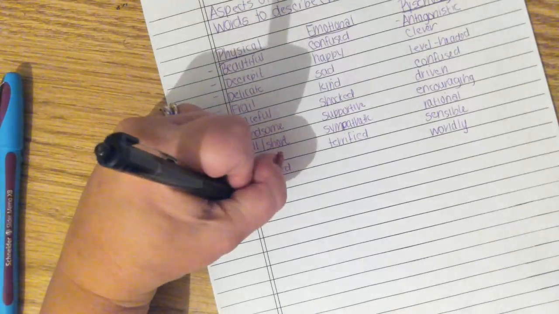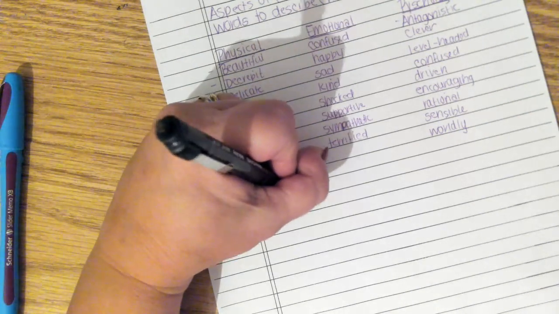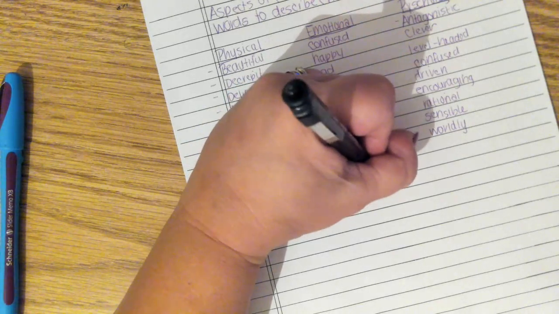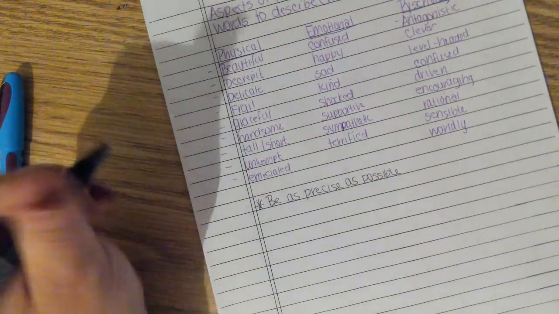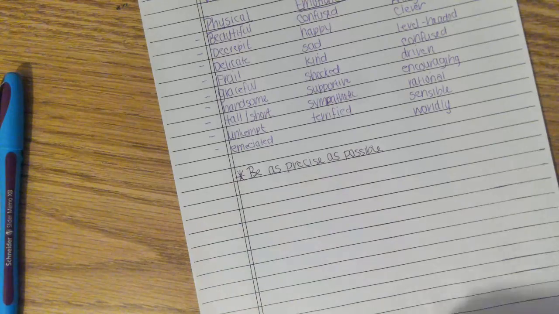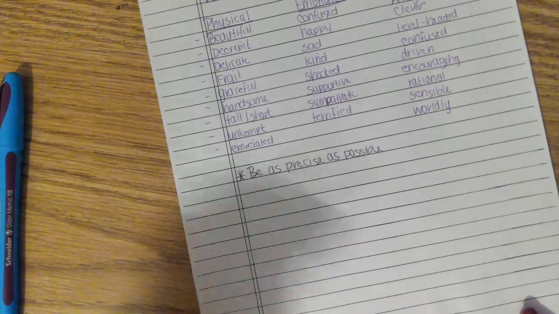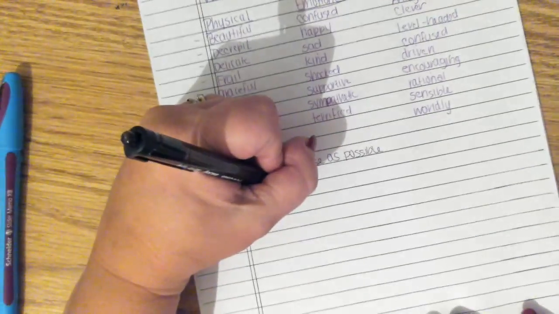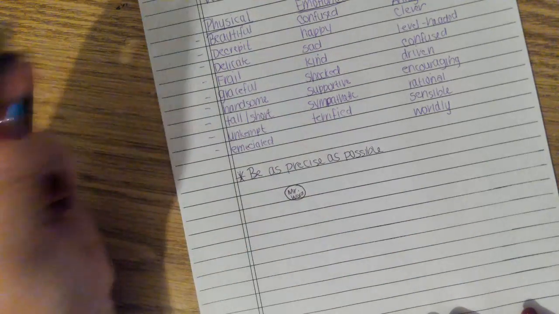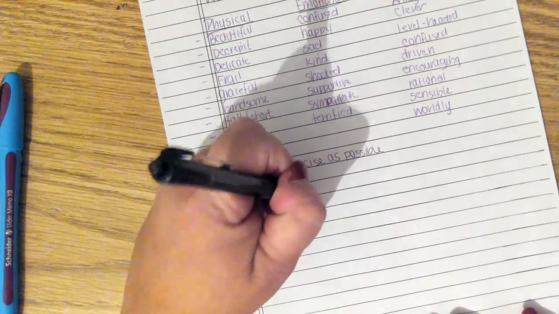One thing when you're doing characterization, you need to be as precise as possible. So right now, I would like you to think of a character or a person, a friend or family member in your life that you can characterize. For me, I'm going to choose my husband. So I'm going to put Mr. Wood right here.